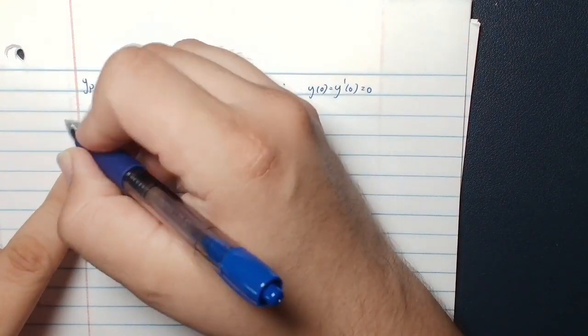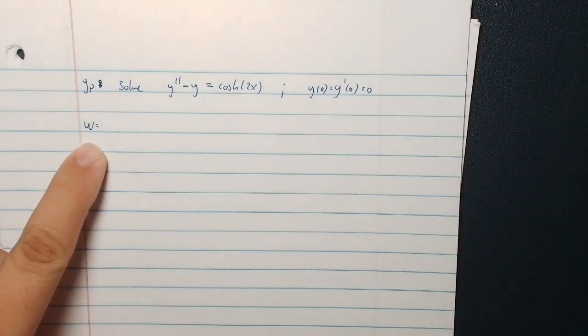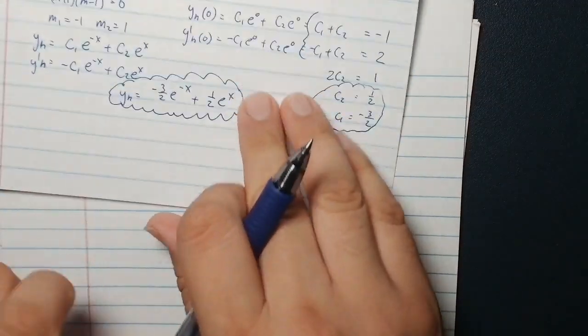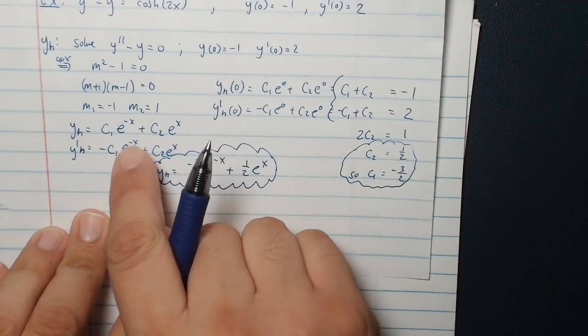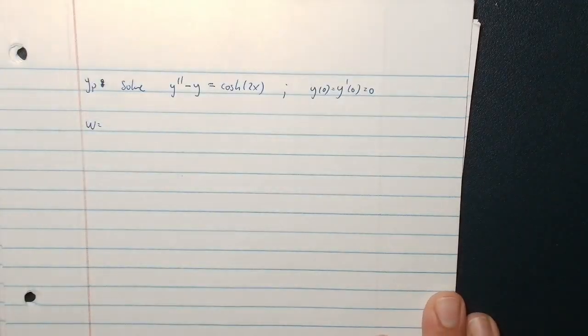All right, so let's start by finding my Wronskian. Now I don't have to go and find my fundamental solution set again. I already have it from the last step. I've already got my fundamental solution set. It's going to be e to the minus t and e to the t. All right, so let's give that a try here.